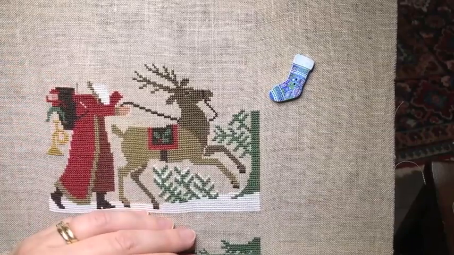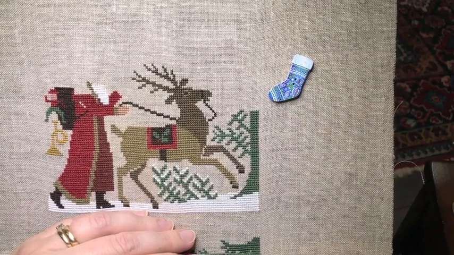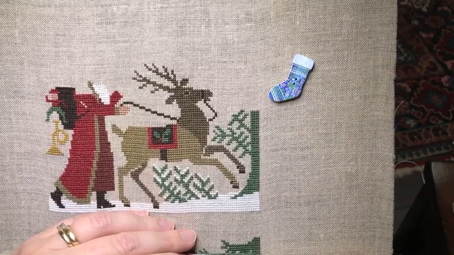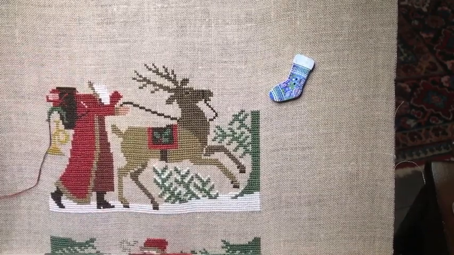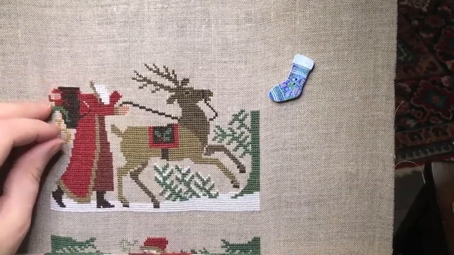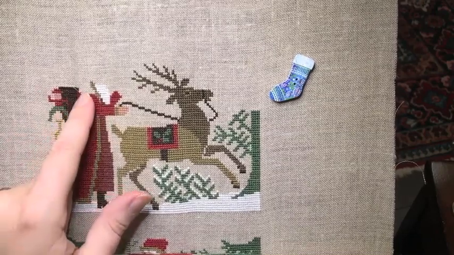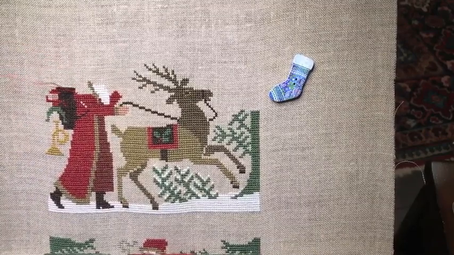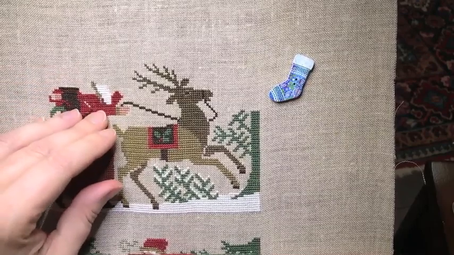So my bottom leg, instead of starting at the bottom left and traveling to the top right, I'm going to be starting at the top right and going in at the bottom left. And then my top leg, because I'm traveling to the right, is now going to start at the top left and move to the bottom right.